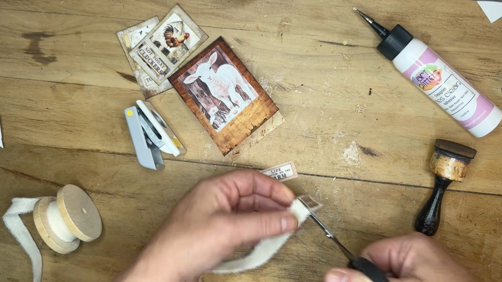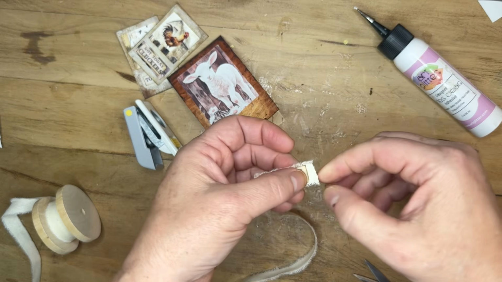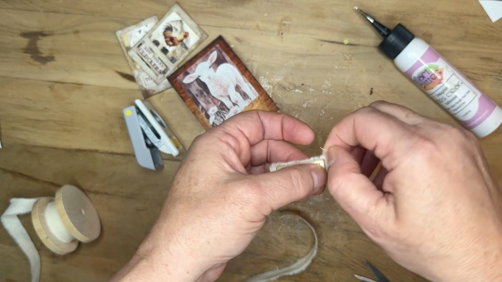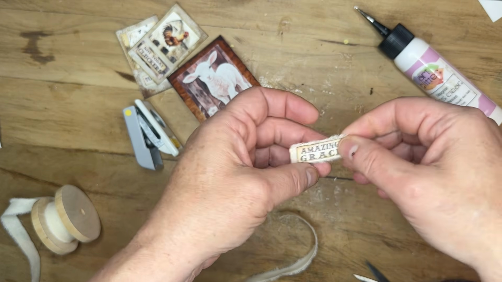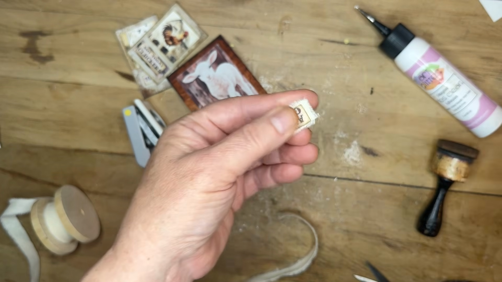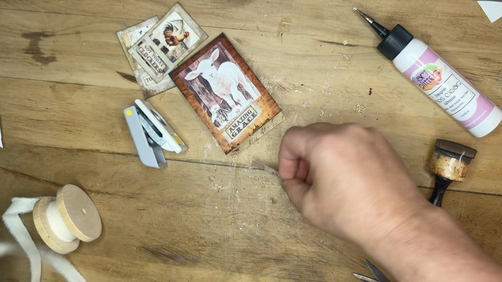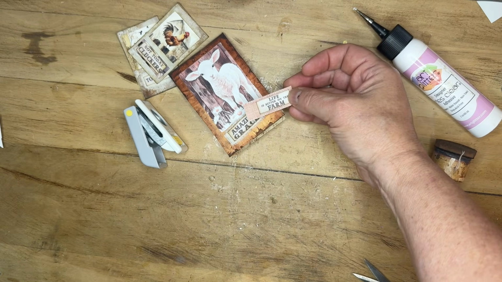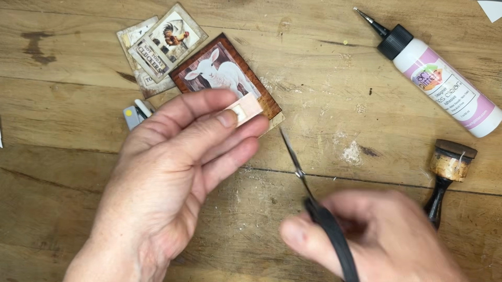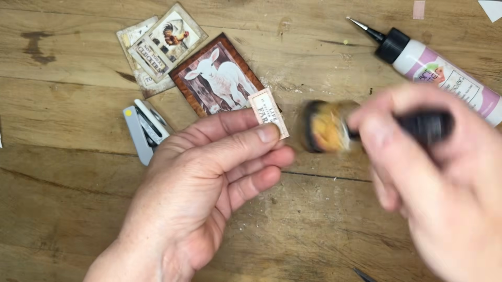I wasn't sure which one I was going to like better, and I will eventually end up using this here. It might be that one, but this is some of the scrap paper. So this is part of how I use my scrap paper too. This one here, the bottom one was scrap. So we'll just trim that up too and see what that one looks like.